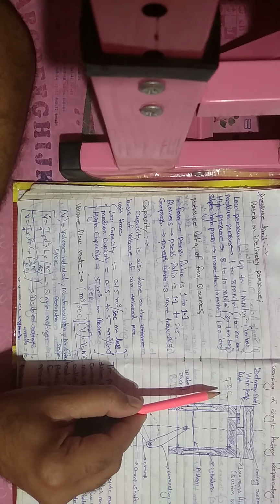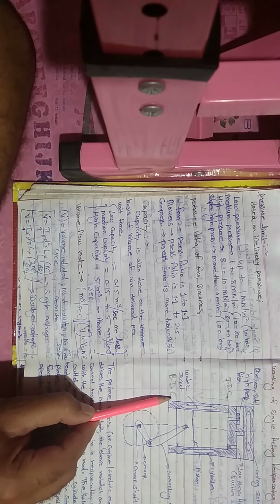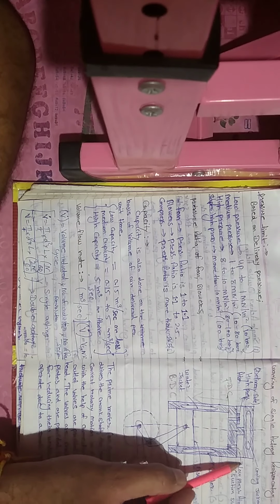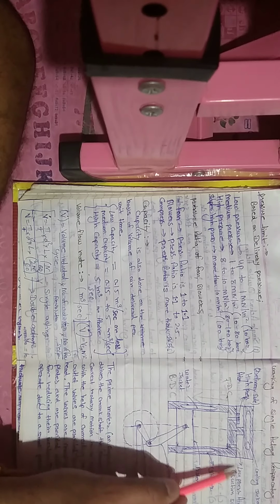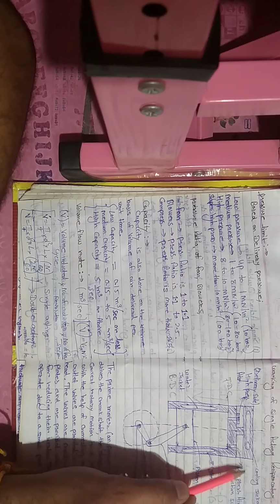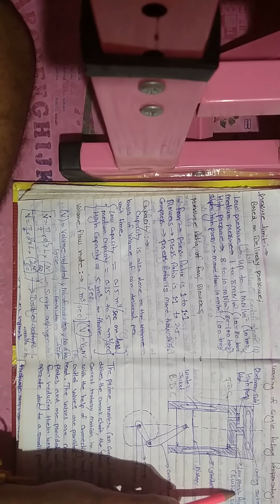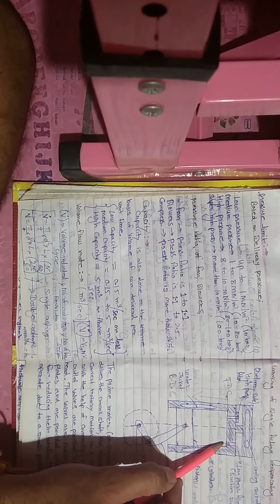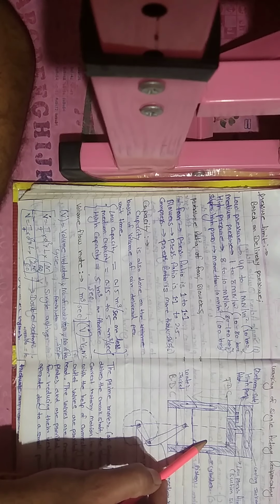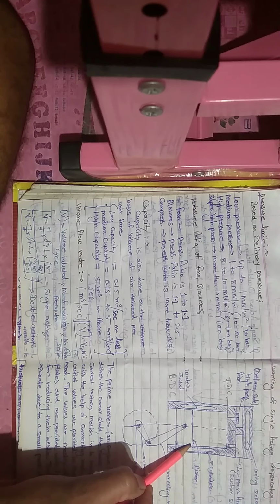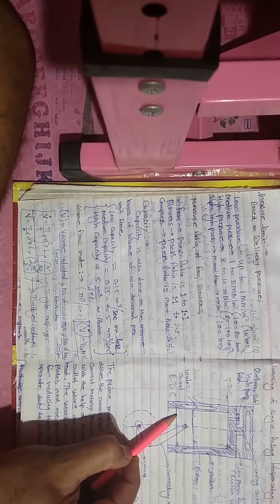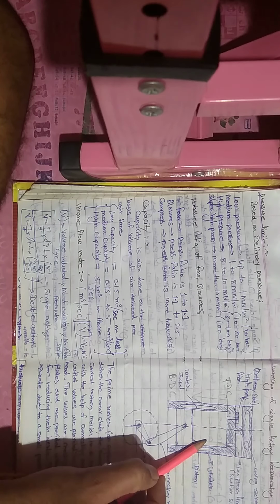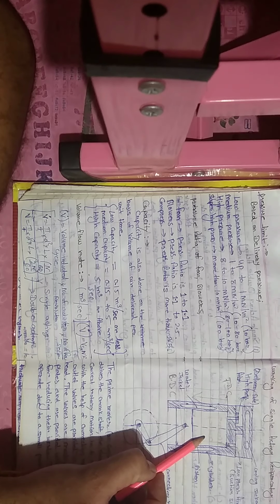When the piston moves from top dead center to bottom dead center, suction takes place. The inlet or suction valve is open, and air comes in from the atmosphere at pressure P1 and temperature T1 into the cylinder. Until the piston reaches BDC, the delivery valve is closed and the suction valve is open, same as in the IC engine cylinder.